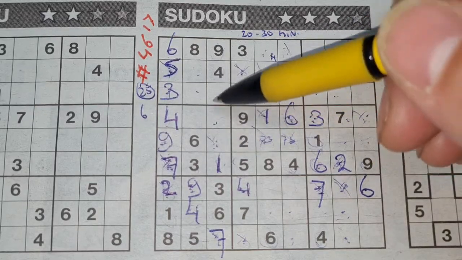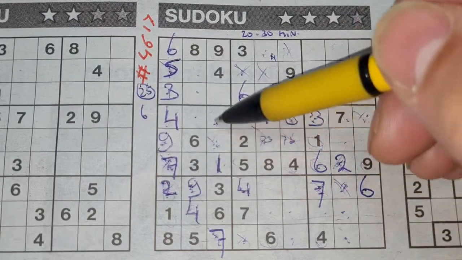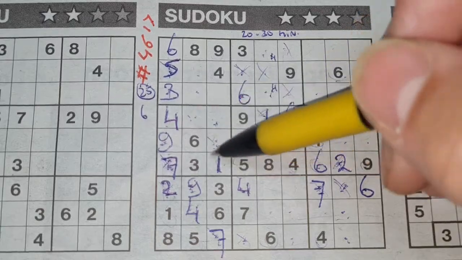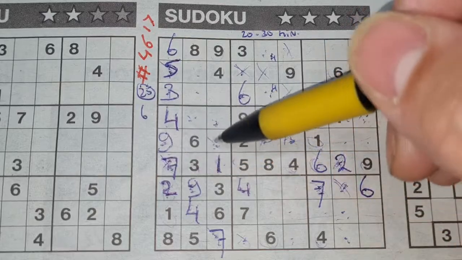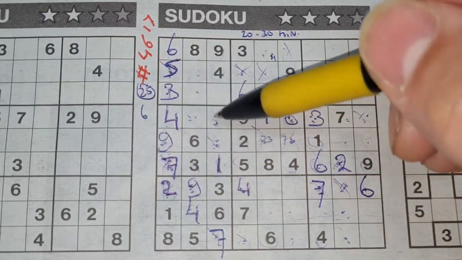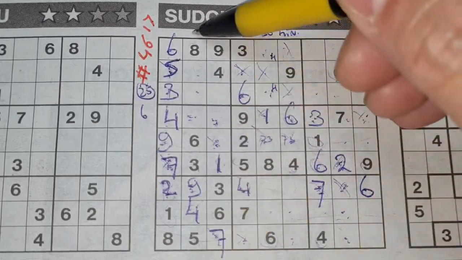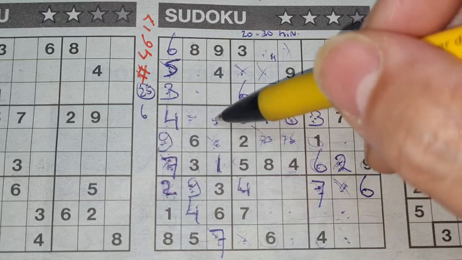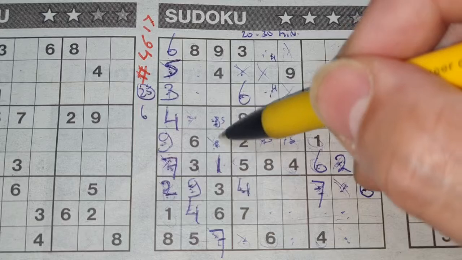8, 5. Yeah. 3 missing numbers in this big square. Those missing numbers are the 2, the 8, and the 5. 2, 8, 5. And look, we have an 8 and a 5 in this column. So no 8 and 5 in this box. The 8 and 5 go in those 2 boxes as a pair. 8 and a 5, 8 and a 5. Let me mark those 8 and 5.